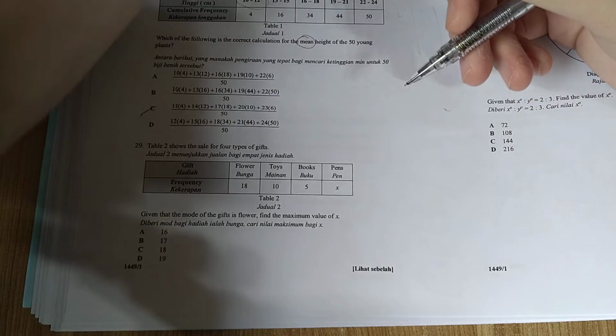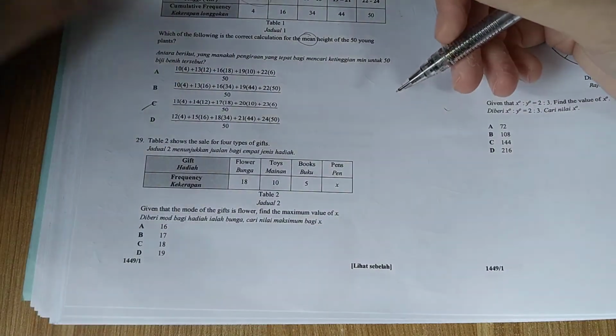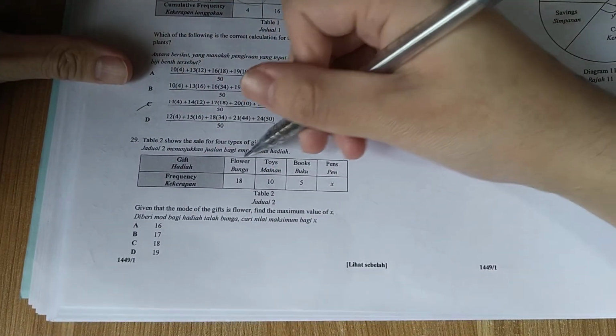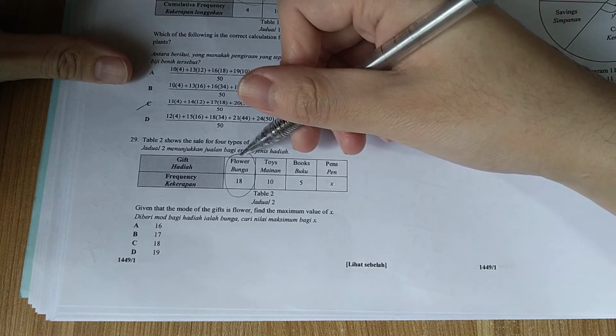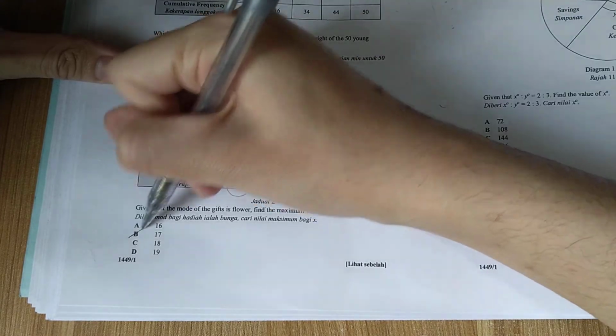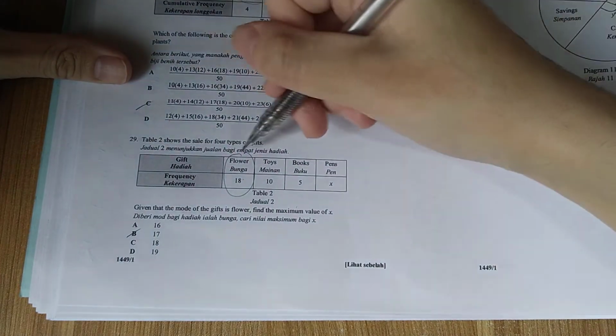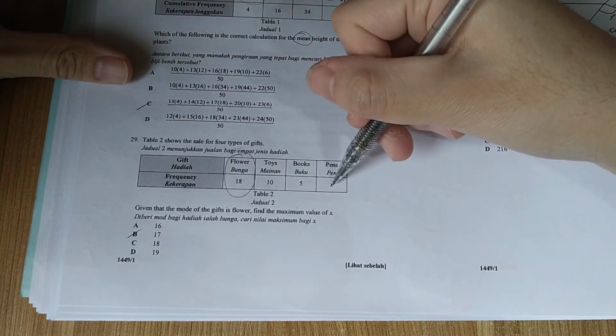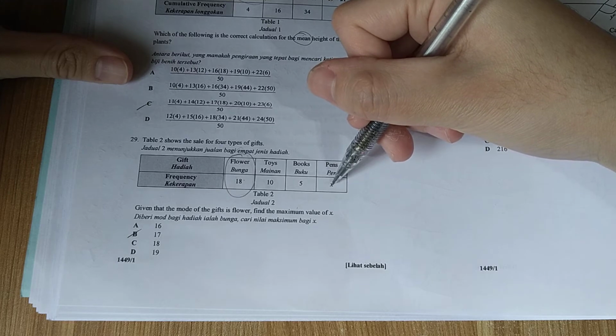Okay, 29. Table 2 shows sale of 4 types of gifts. Given that the mode of gift is flower. So mode means what? It means flower needs to have the highest frequency. So find the maximum value of x, 17. Okay, it means they already say mode is flower. It means that the x here cannot be more than 18. It can only be 17.